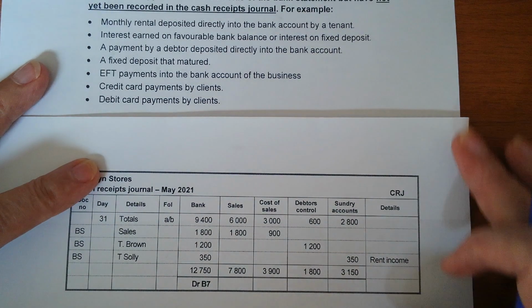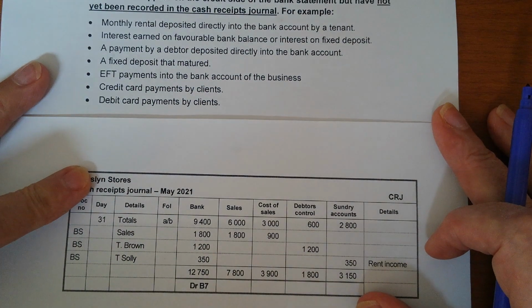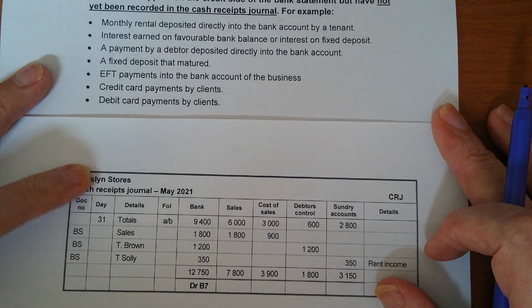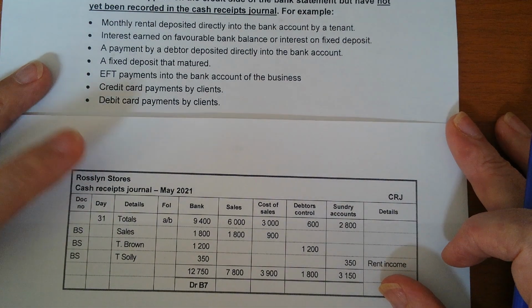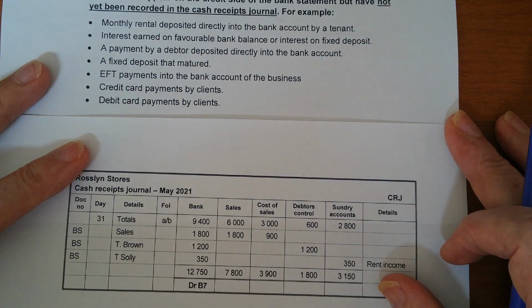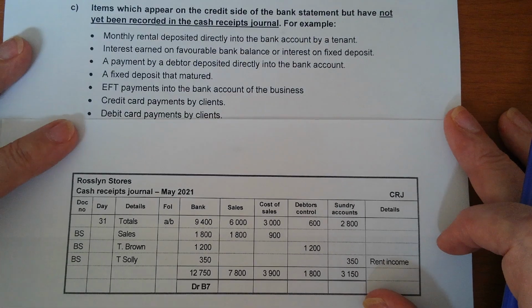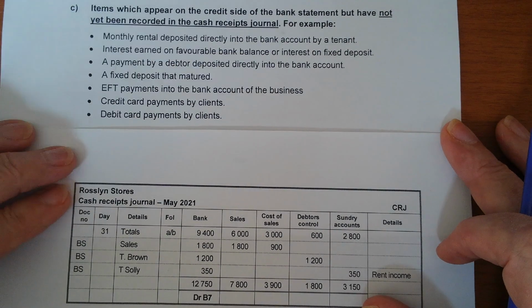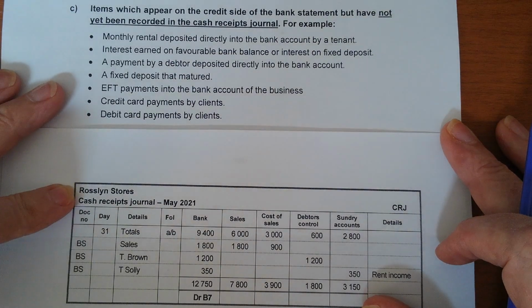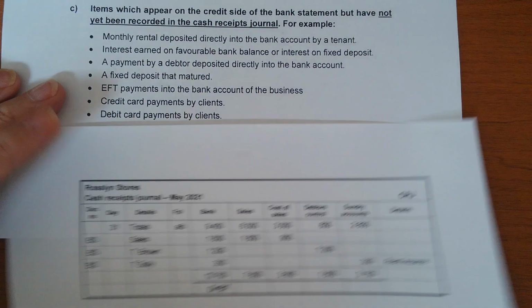The credit card payments and debit card payments made by customers will always go into your cash receipts journal, because the bank will pay the money over from the bank account of the client to the bank account of the business, so we will record that as cash sales in the cash receipts journal.